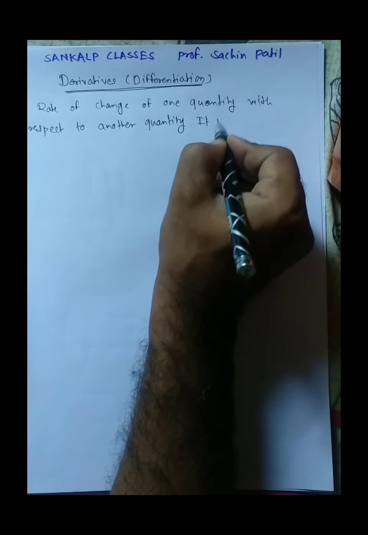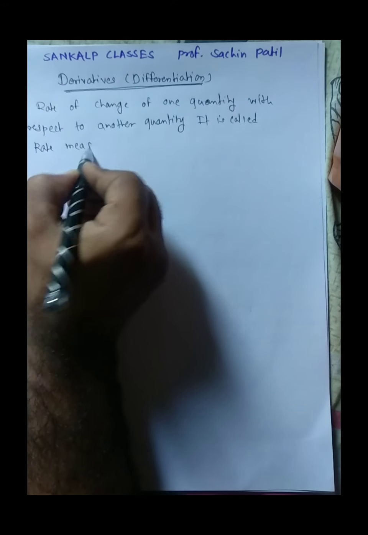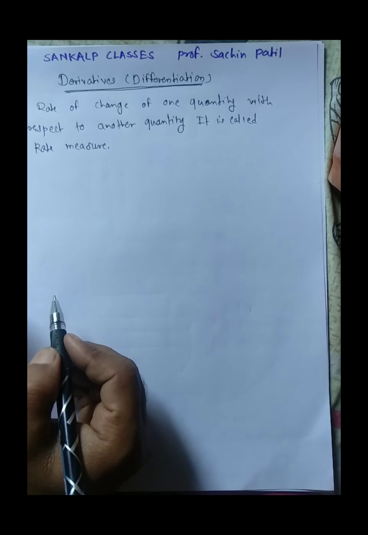It is called a rate measure. That means if one quantity changes, then the other quantity which depends on that quantity also changes.